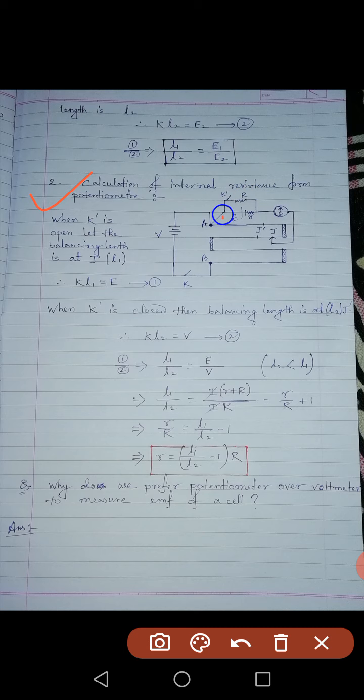In this small circuit we have a key K dash, and in the main circuit we have one key K.